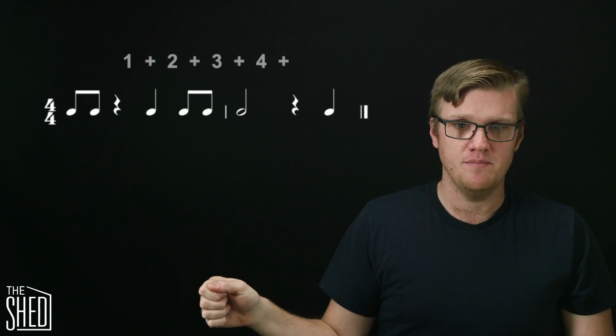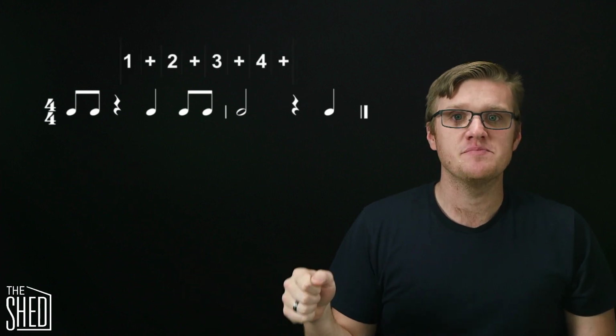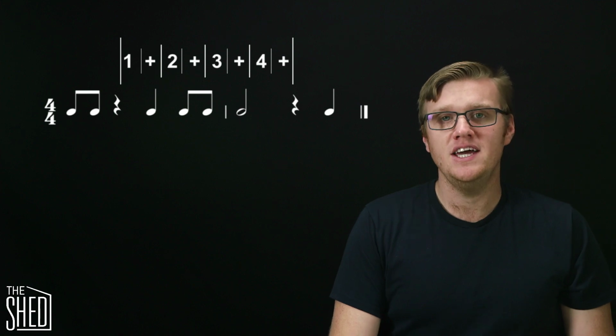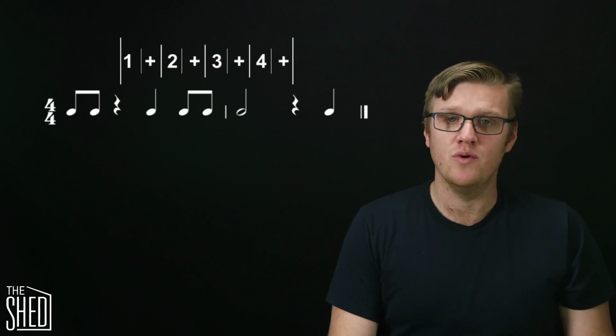Now, this time signature right here tells us that we're in 4/4 time. That means that there are 4 beats in each measure. Now we're going to take each of those beats and split it into 2 equal parts. This is called the eighth note subdivision. So we're going to count 1 and 2 and 3 and 4 and for every measure. If we do everything correctly, each measure should start with beat 1 and end with the and of 4.